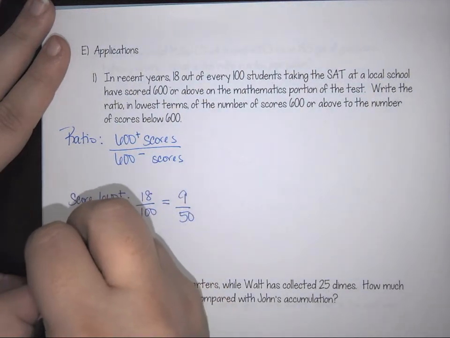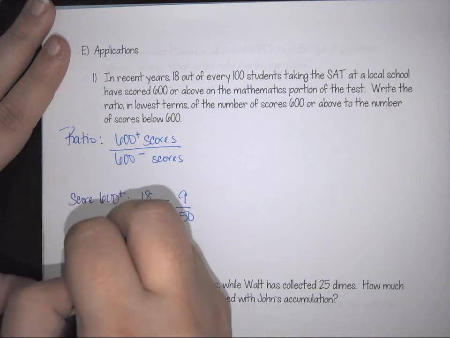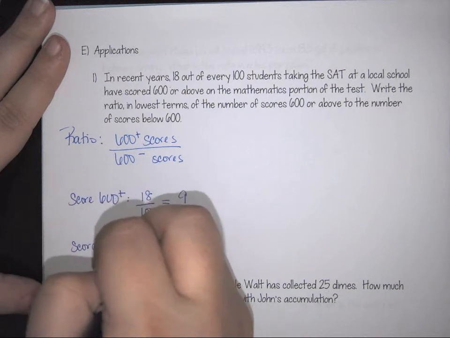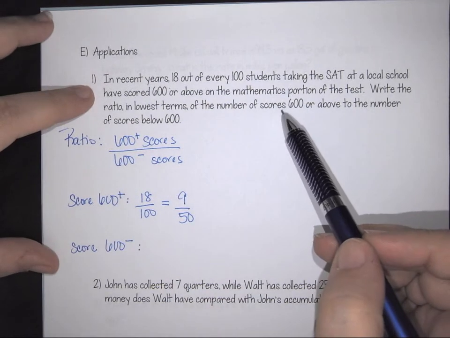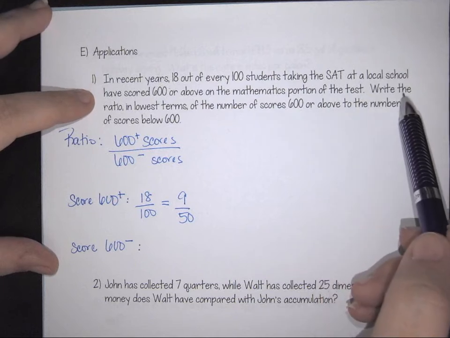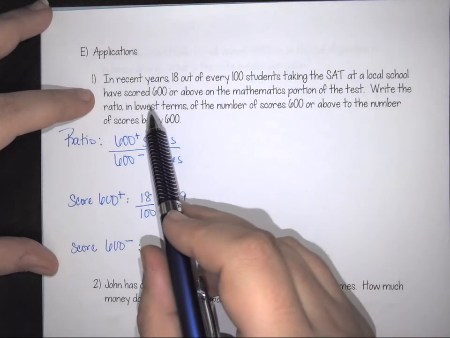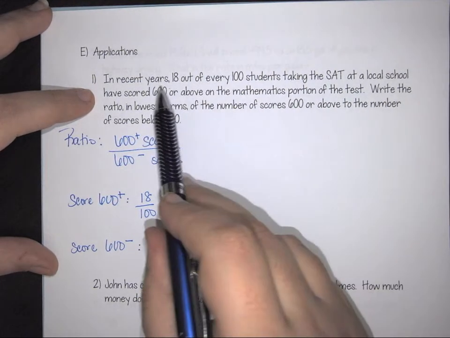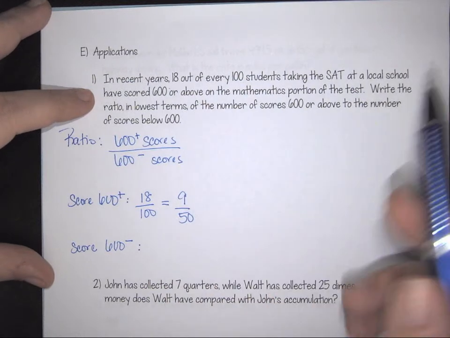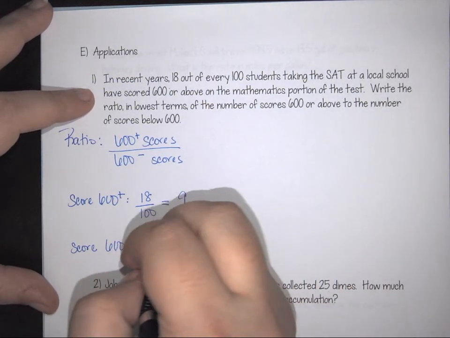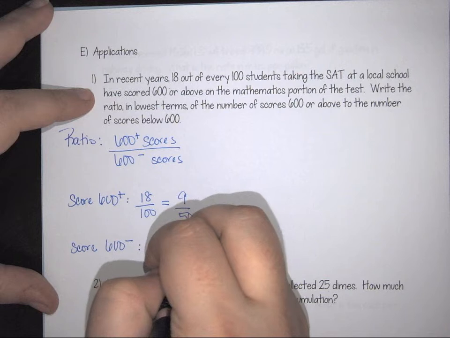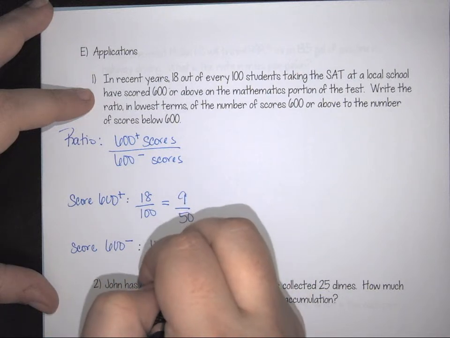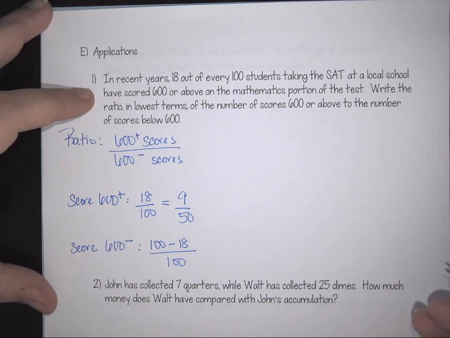I then have to look at scoring 600 or below. So the rest of it says, basically, if this is what scores above, then the rest has to score below. So 100 minus the 18 that scored above had to score below.